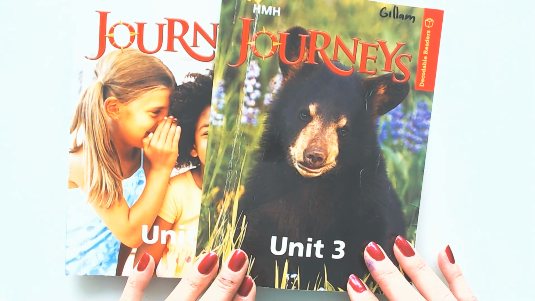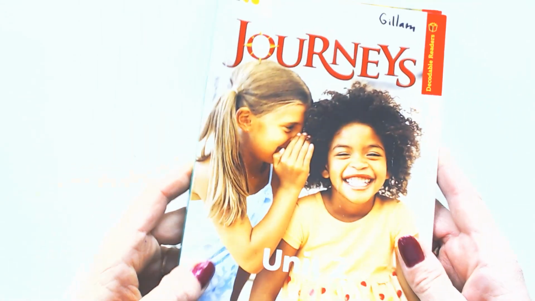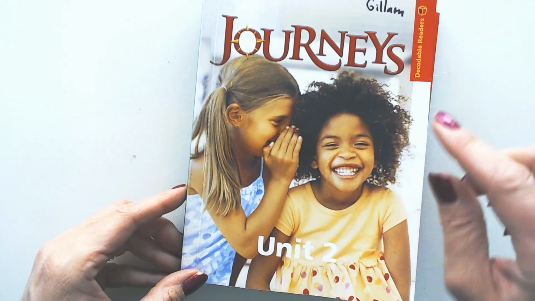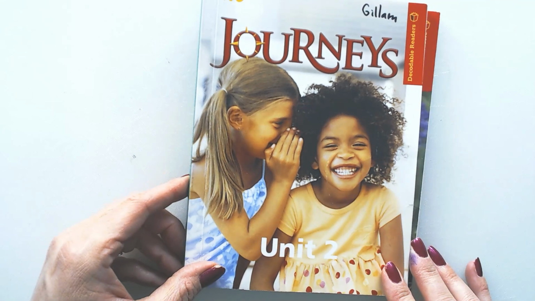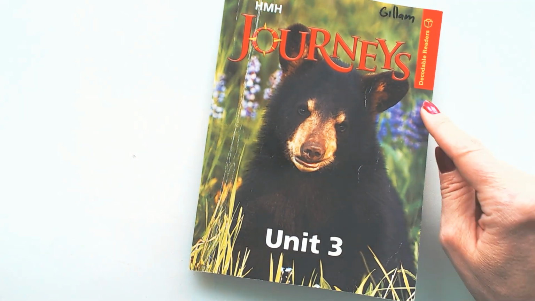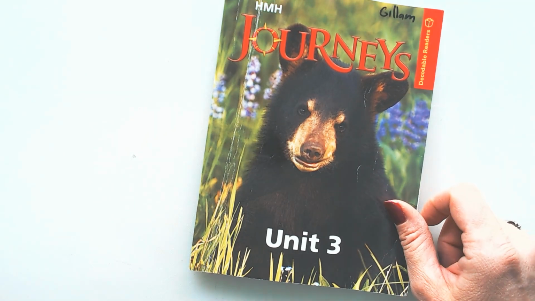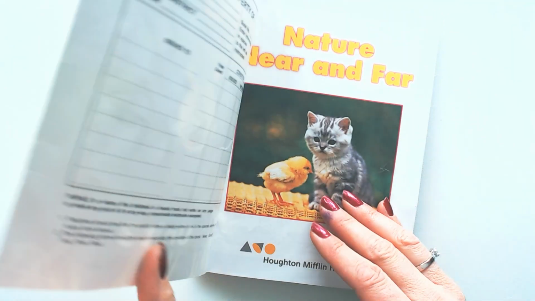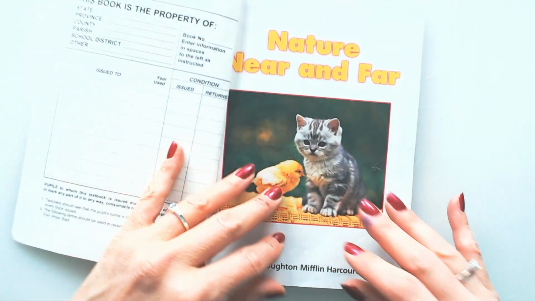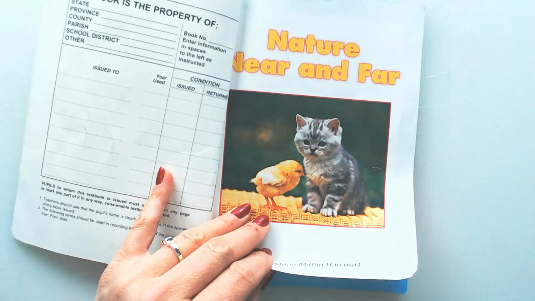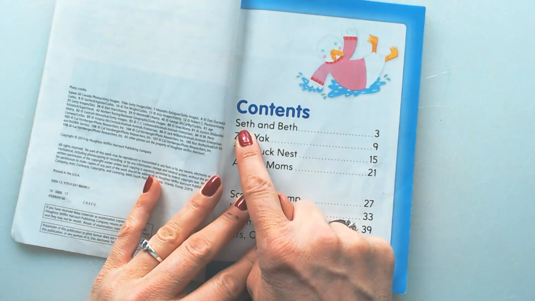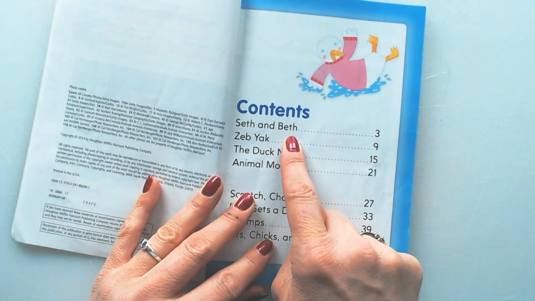We have graduated from our Unit 2 Decodable Reader in our Grade 1 journeys. And now we're doing Unit 3 Decodable Reader in our Grade 1 journeys. Looks like these stories might be about nature, near and far, just like our theme is. And so we're going to start off with a story called Seth and Beth.